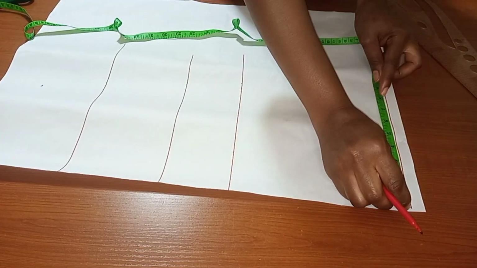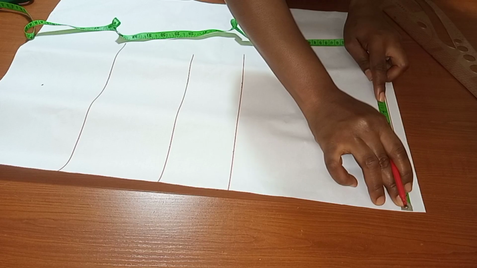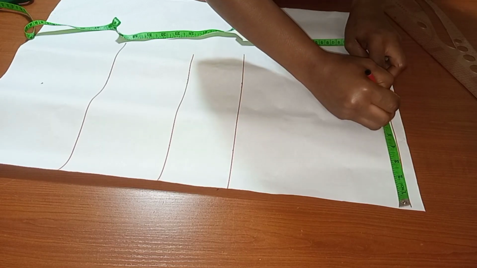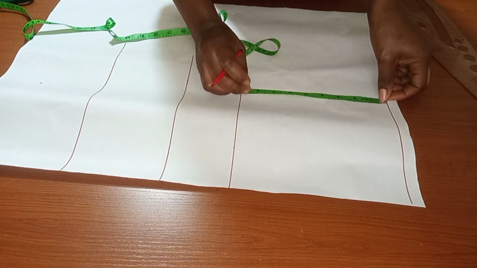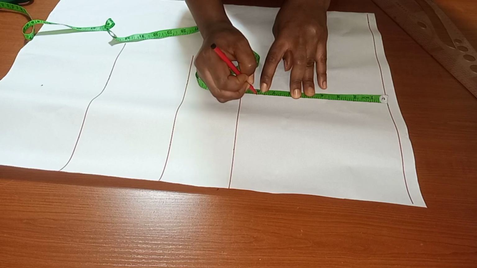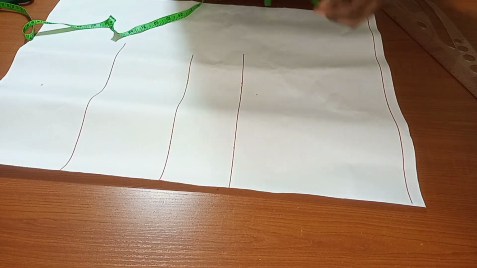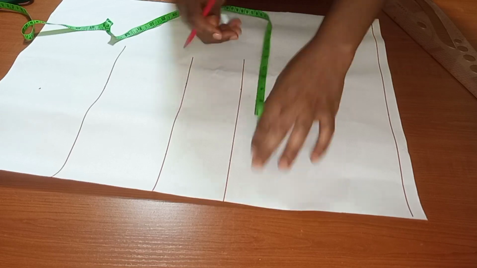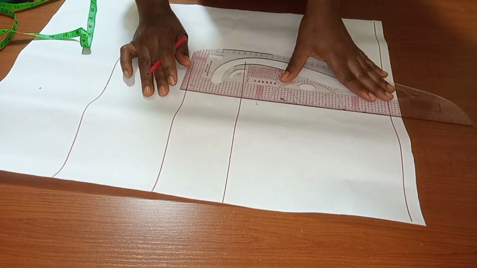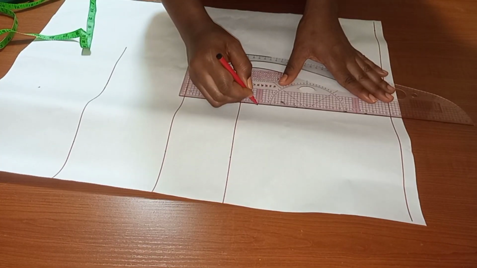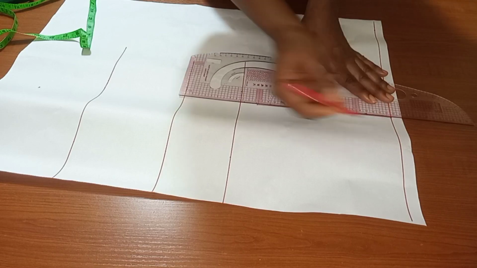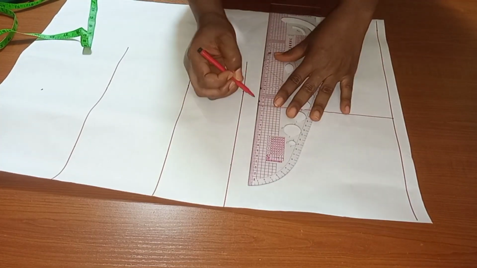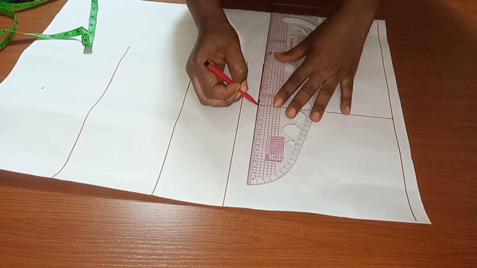So now guys, we'll go ahead and take our shoulder measurement. Just go ahead and take your shoulder. So from that shoulder, I'll be going down to take our upper chest line, our upper chest measurement. So go ahead and extend the same thing there. We'll now go ahead and draw it. So this particular line will be serving as our upper chest line. So now this is our upper chest line.